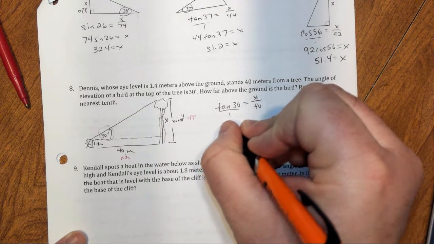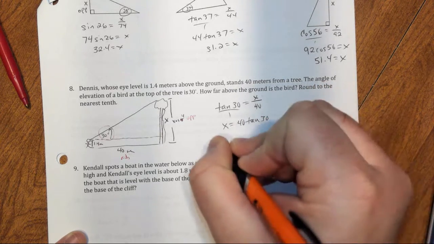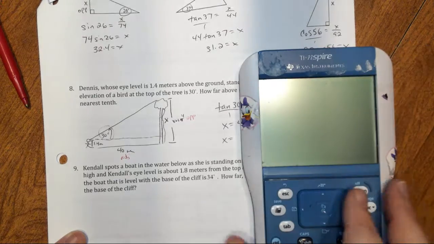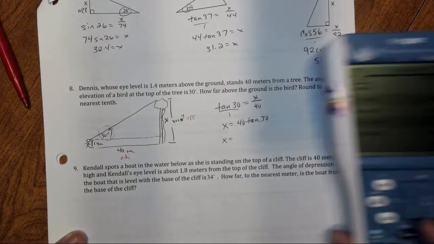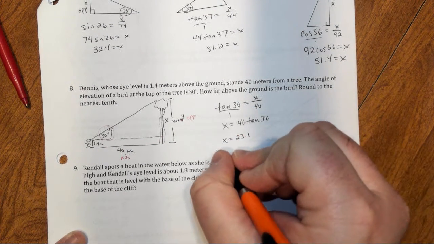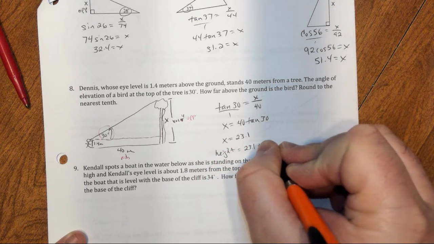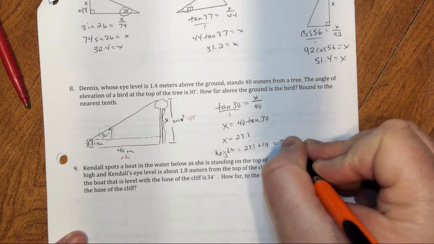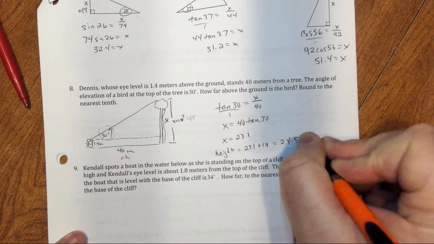So cross multiply, we get x is equal to 40 times the tangent of 30. All right, and we want nearest tenth. So 40 tangent 30, that's 23.1. And then the actual height is 23.1 plus 1.4, so that's going to be 24.5, and that's meters, okay?